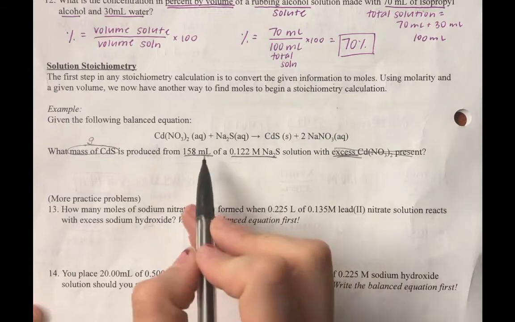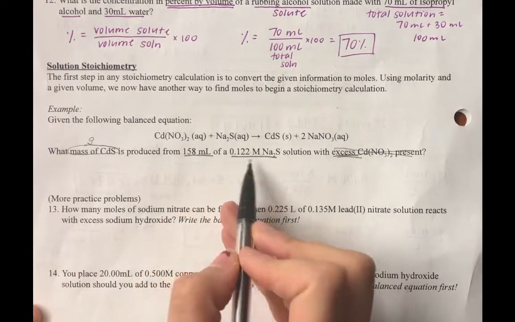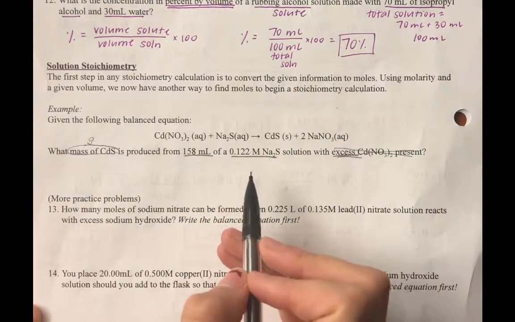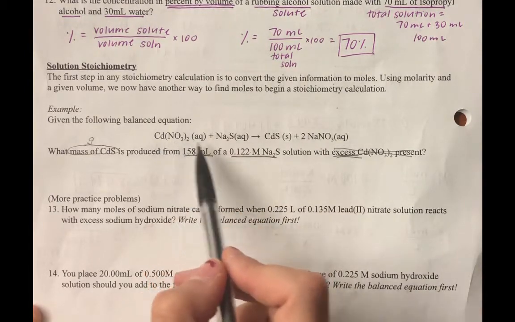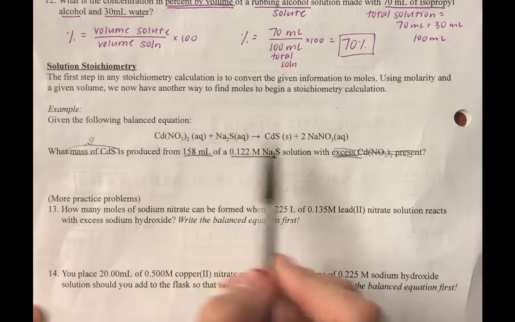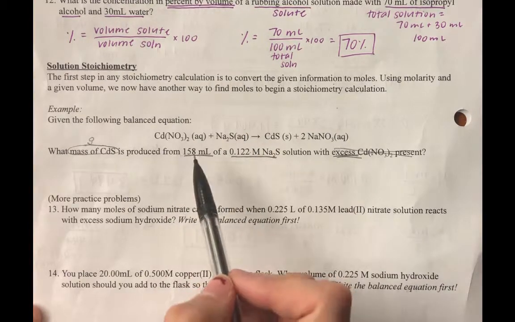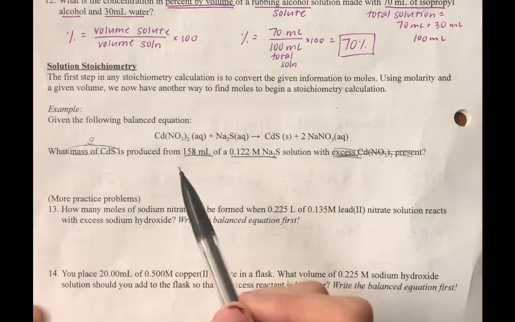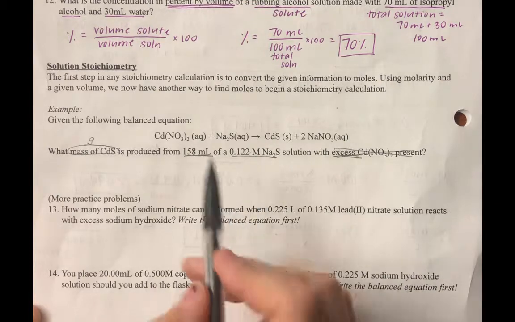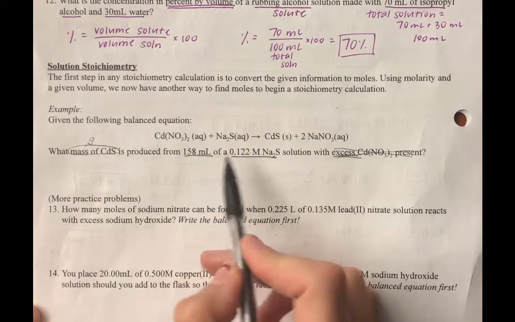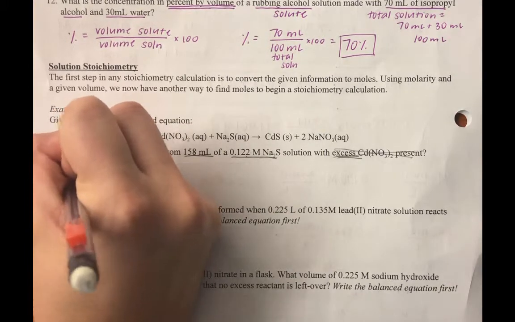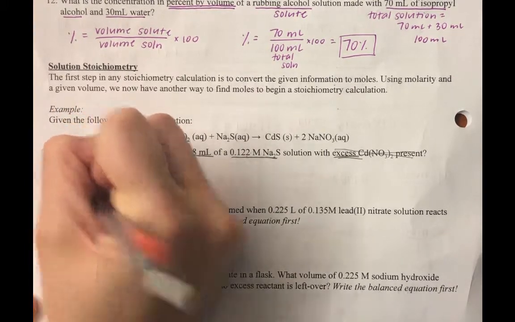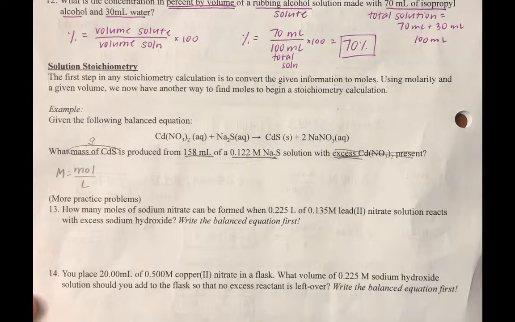So what that means is I'm going to just use this given information to solve for grams. This is a solution stoichiometry problem. We have a balanced equation. We already have our equation, it's balanced. Now the first step in any stoichiometry problem is to go to moles. So we're going to use our volume and our molarity to go to moles first. Molarity is moles of solute over liters of solution.